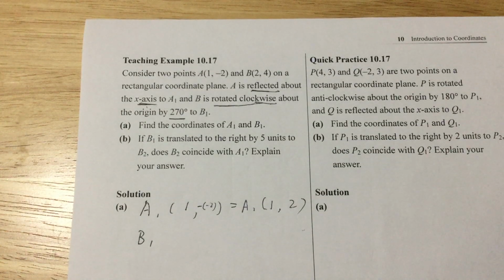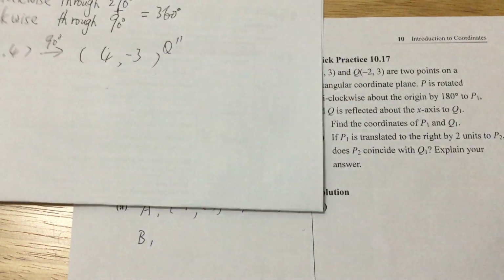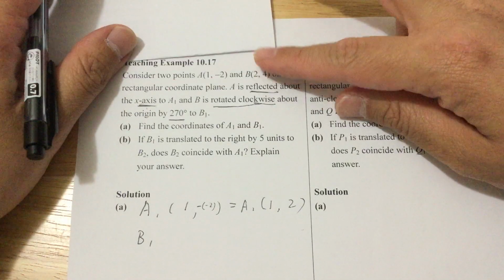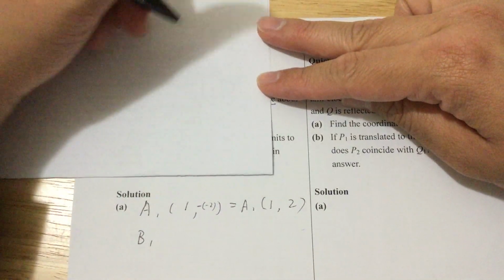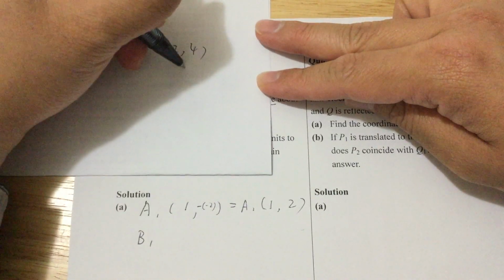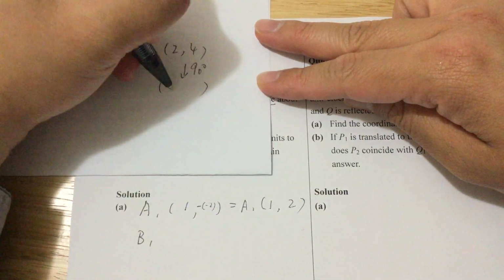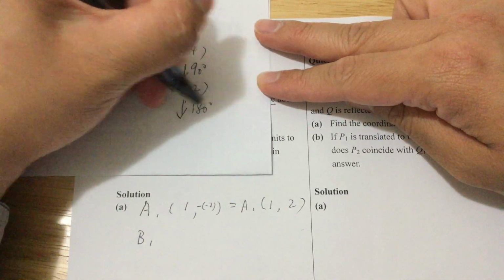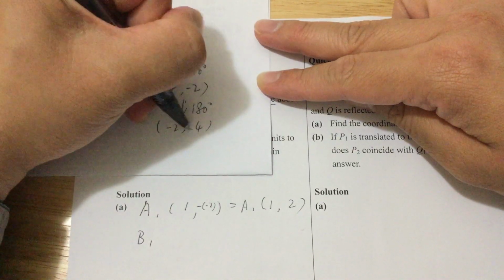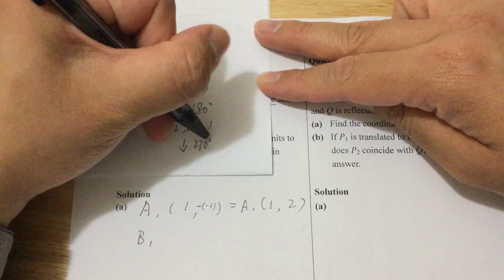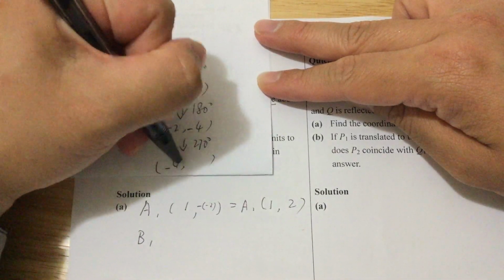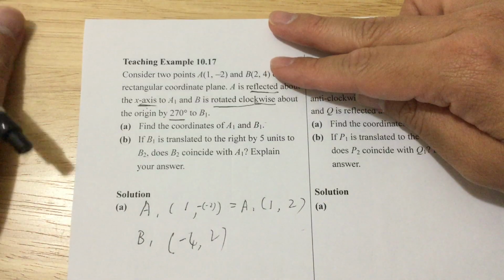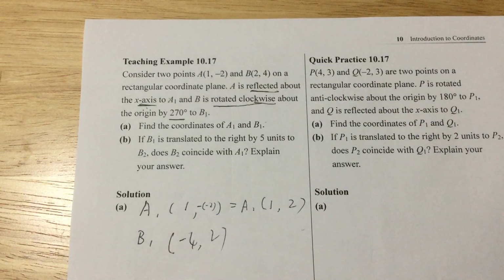For B1, this time we need to calculate something like this. So let's have a look. The point B is 2, 4, and this is clockwise 270 degrees. That means we change 3 times. 2, 4. We change it 90 degrees, so 4, 2, and we add a negative sign here. And then 180 degrees, we interchange these two and then add a negative sign here. And finally, 270 degrees, we change here, negative 4 and 2. So this B1 is negative 4 and 2. So we have some problems like this, we can solve them so easily.